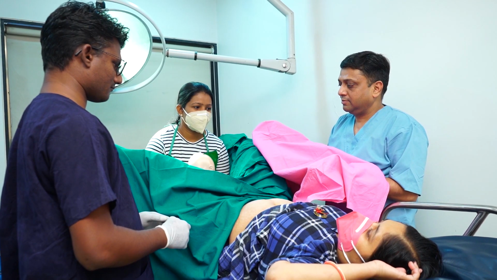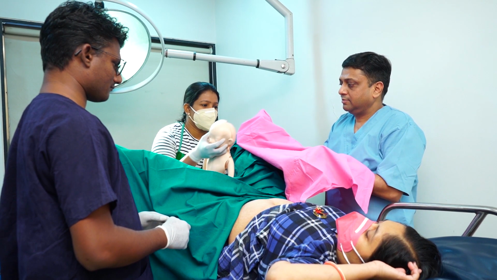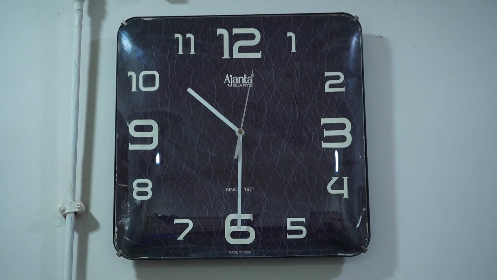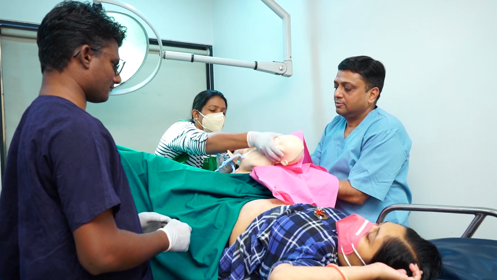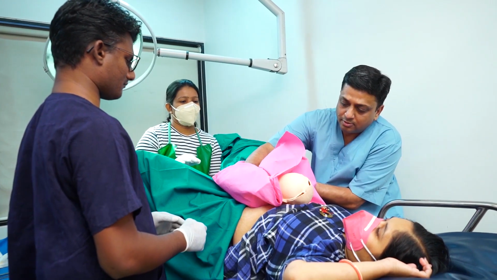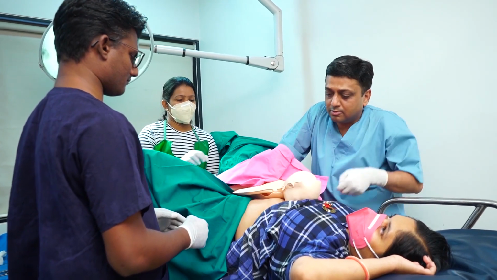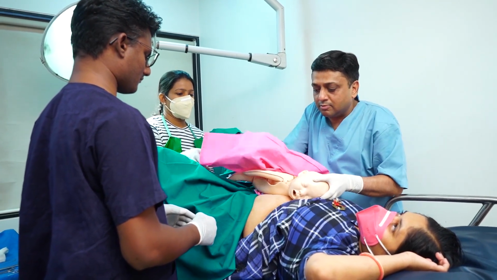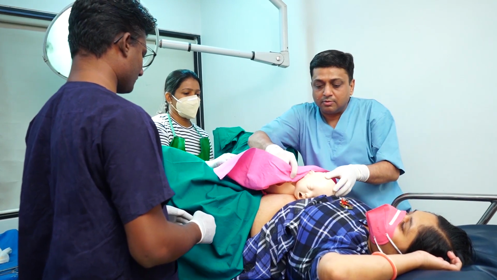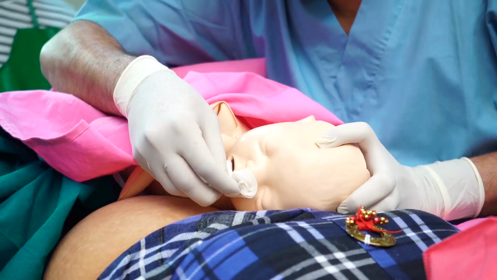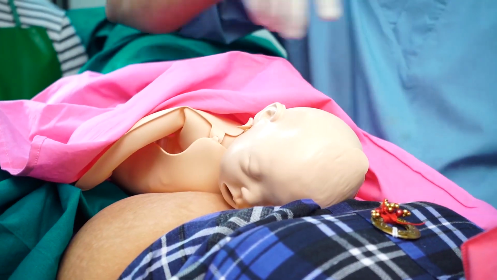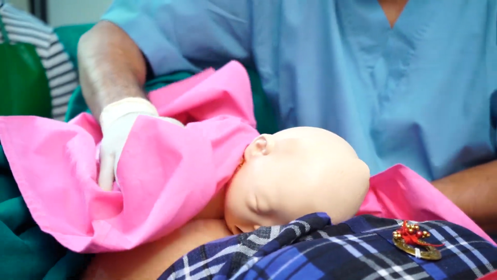Baby is born. Note the time of birth. Time is 10:30 a.m. Receive the baby on warm towel and keep on mother's abdomen. Turn head on one side. If there are any secretions from mouth and nose, then wipe it. Dry the baby thoroughly.